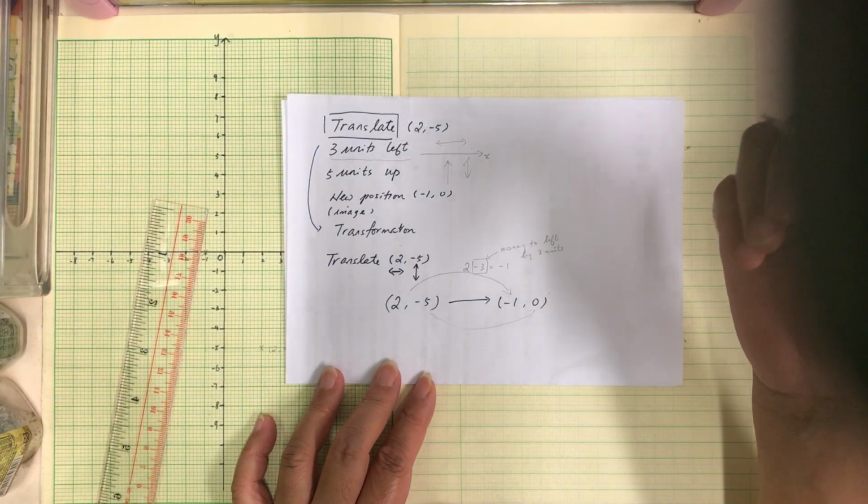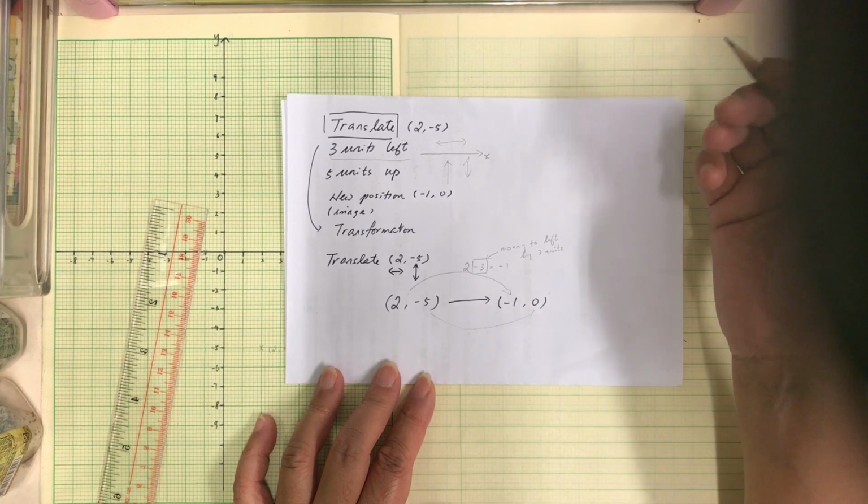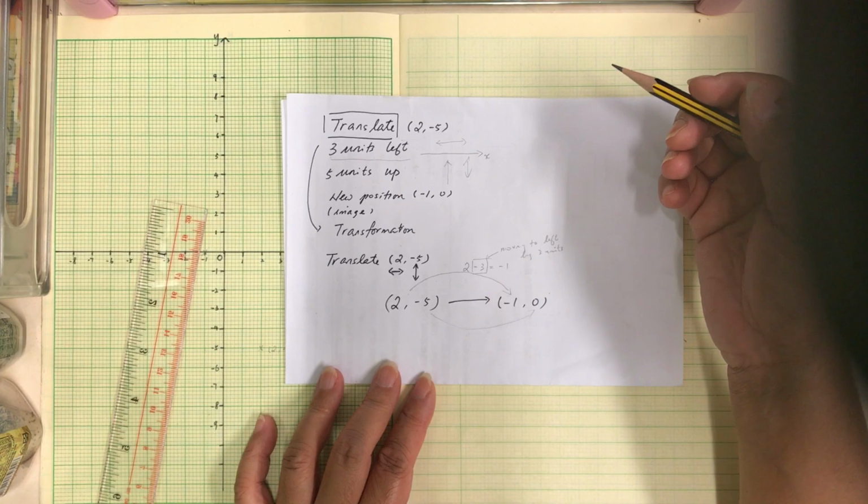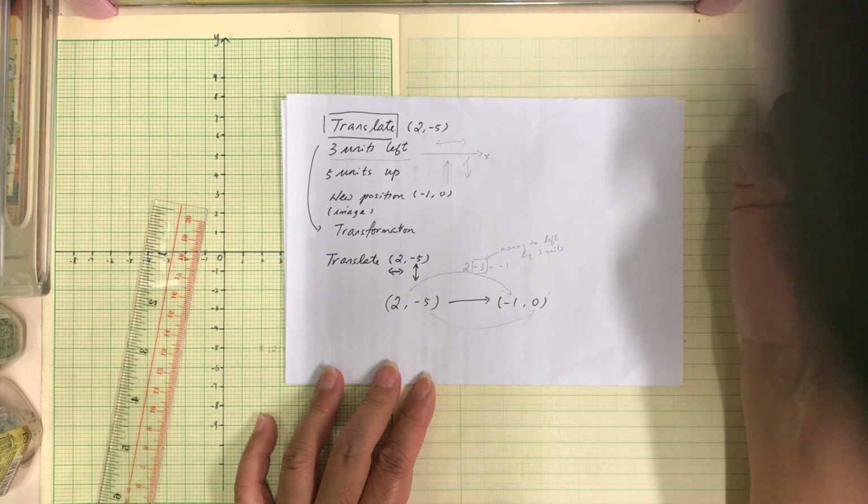Therefore, if there's a vertical movement, we are quite sure that it causes a change in the y coordinate.